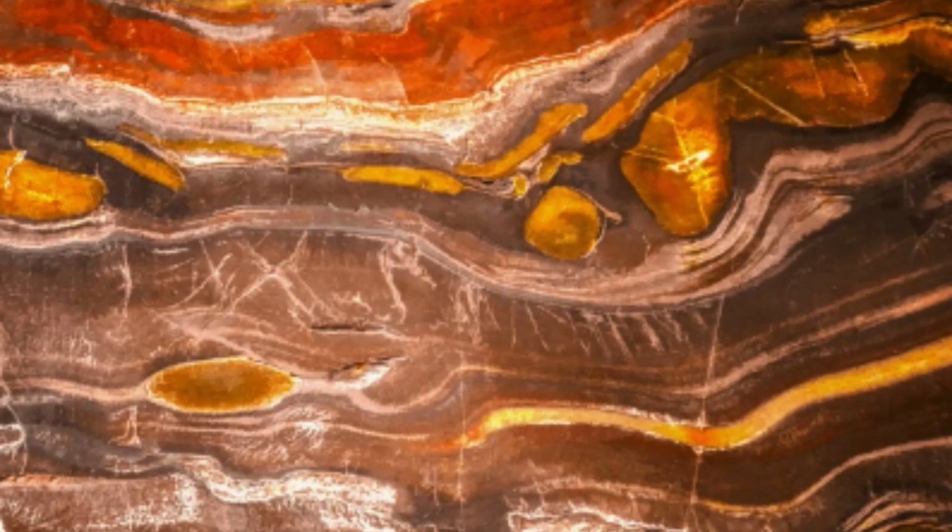Density and hardness. BIFs are generally dense rocks due to the high iron content, which makes them heavier than many other types of sedimentary rocks. The iron-rich layers are quite hard, whereas the silica-rich layers are relatively softer but still hard due to the presence of microcrystalline quartz. Chemical properties.